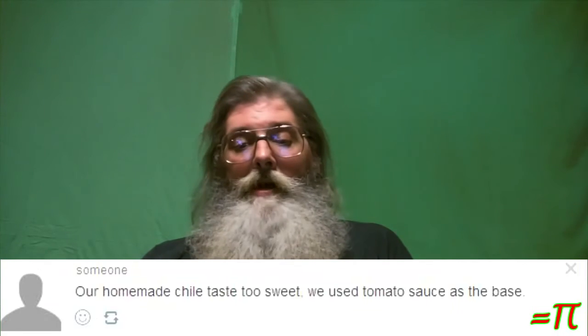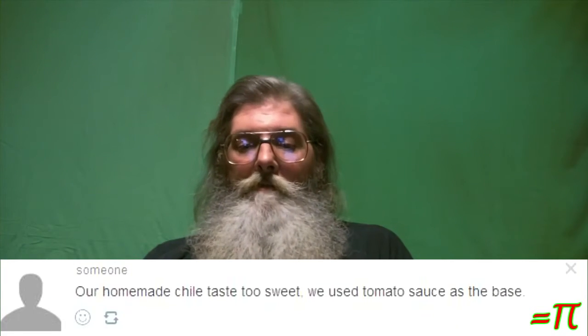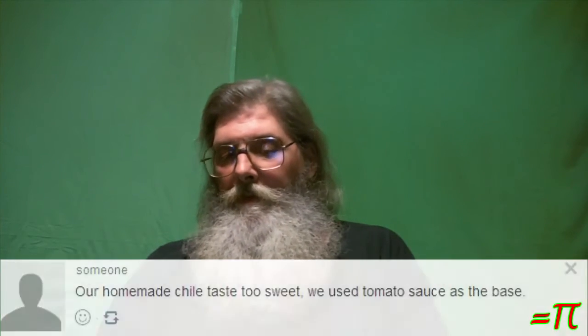Okay, question number 5. Our homemade chili tastes too sweet. We use tomato sauce as the base. It's kind of hard to figure right there. I mean, you could try including other ingredients that would offset the sweet. I frequently use a fair amount of onions and green bell peppers and garlic and stuff like that.